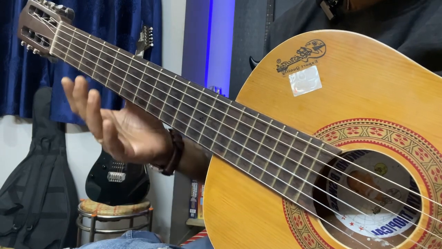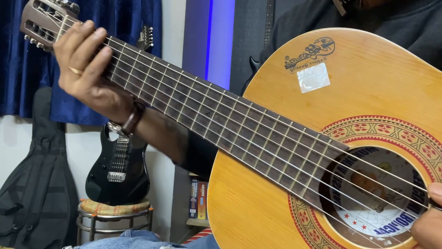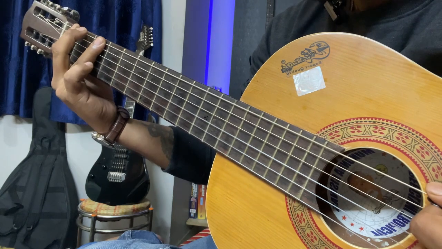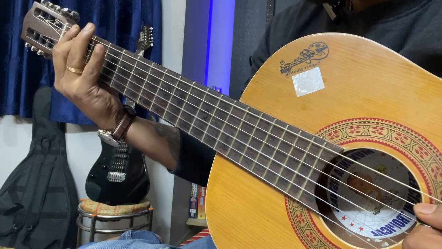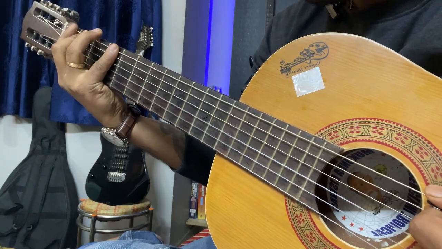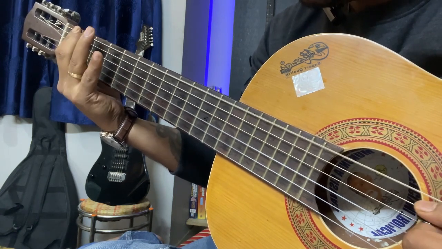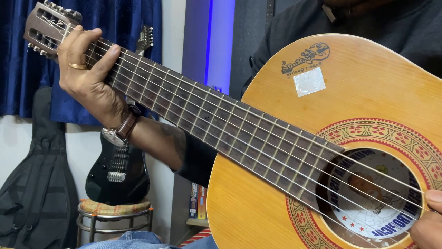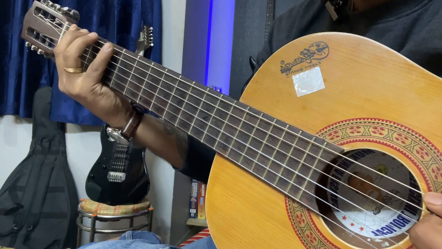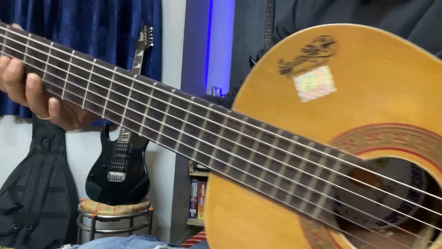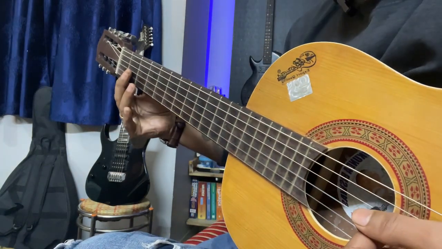So here's the practice for this lesson. The chromatic scale, playing 1, 3, alternate picking, 2, 4, 1, 3, 2, 4. As you move down, the thumb position will first be in the middle of the back of the neck.